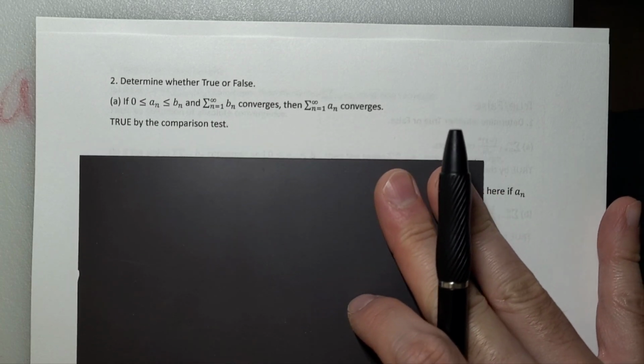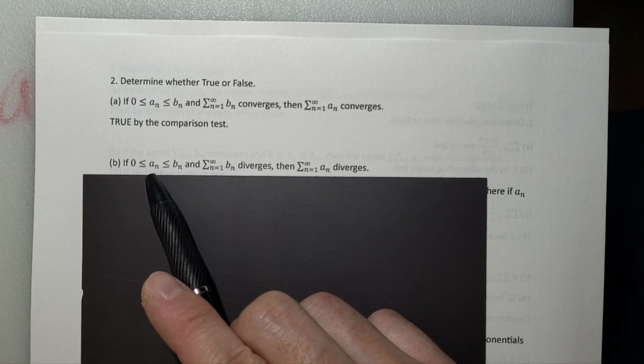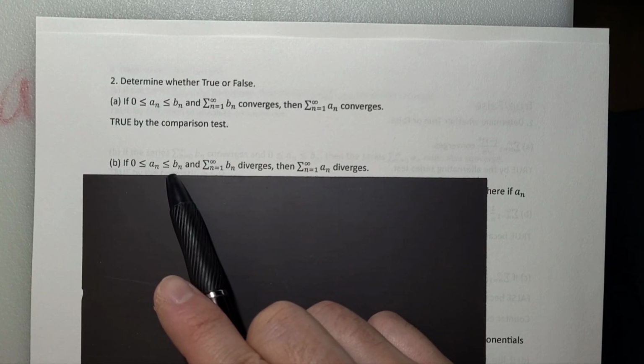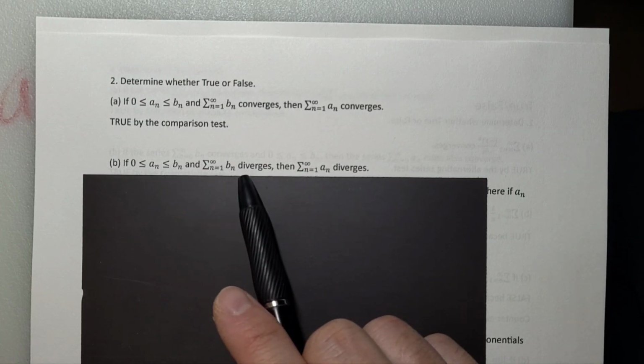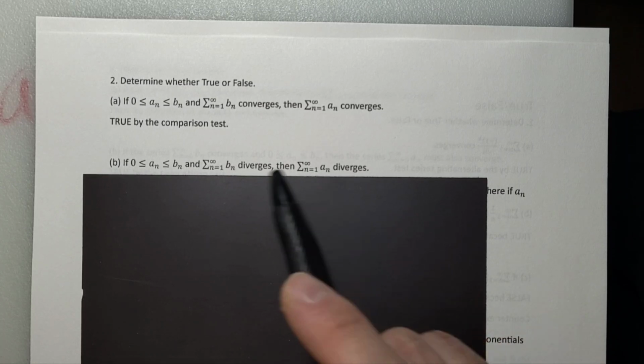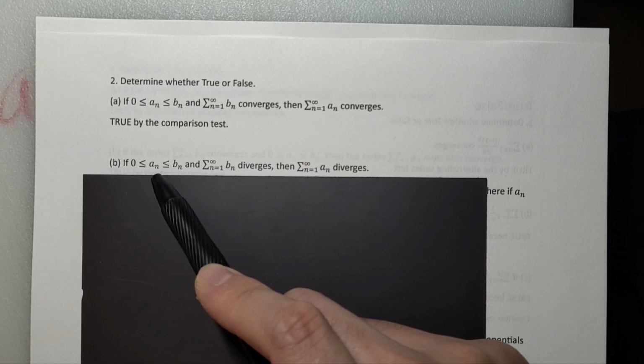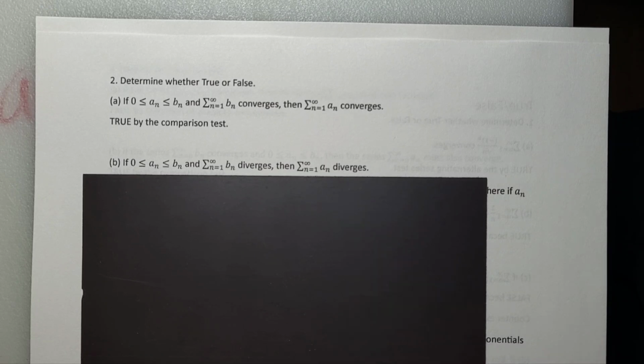So true. Next, same thing, a sub n is positive and it's less than or equal to b sub n. If b sub n diverges, then a sub n diverges. Is this true? Is this false? I believe this is false because if b sub n diverges, something smaller could possibly converge. So it's not always true that a sub n diverges.